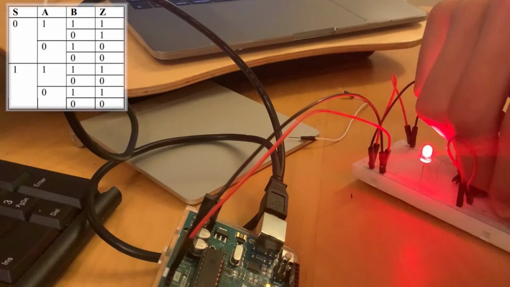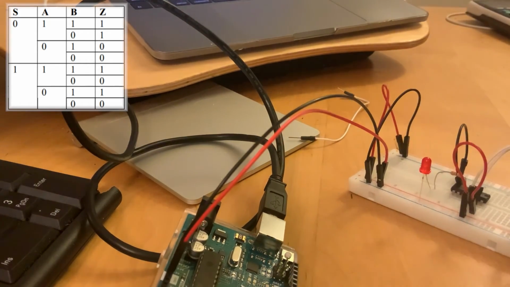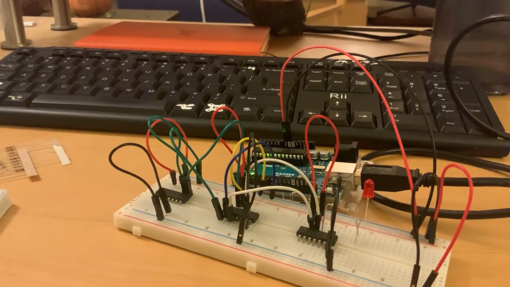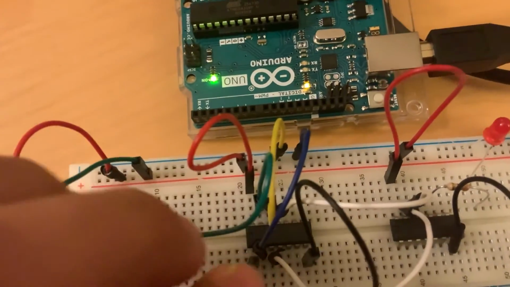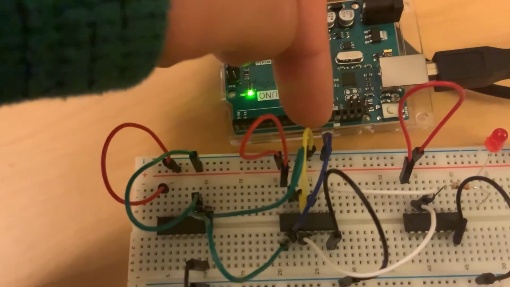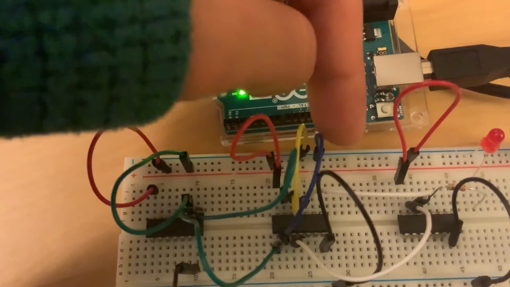And now, boom. I've wired up the multiplexer. And I conveniently have the 3 inputs: the selector, green right here, the yellow, which is input A, and B, which is input B.